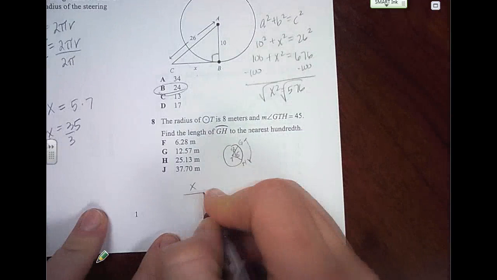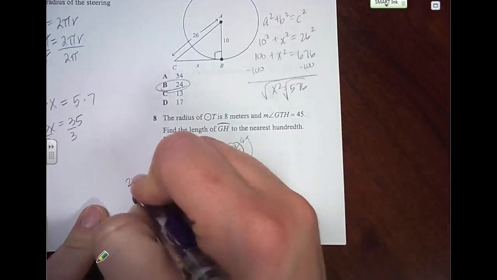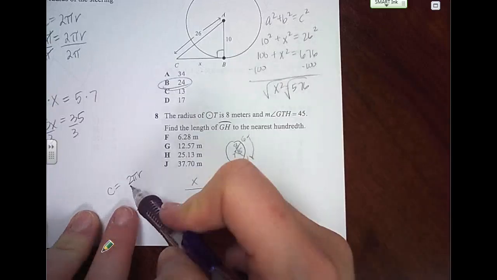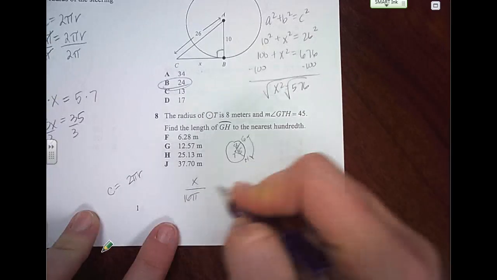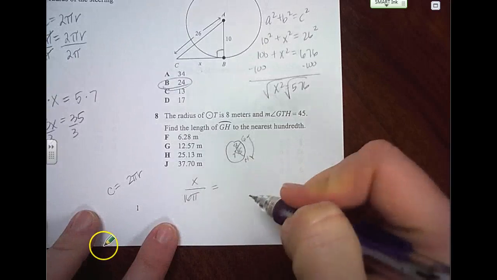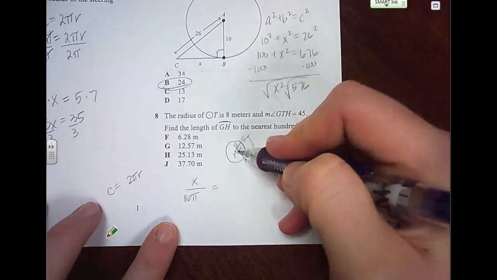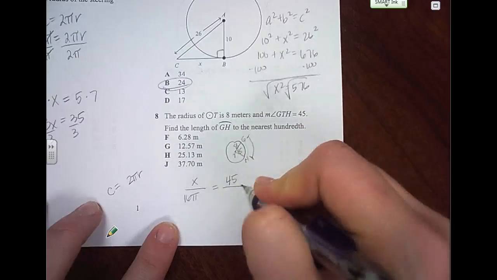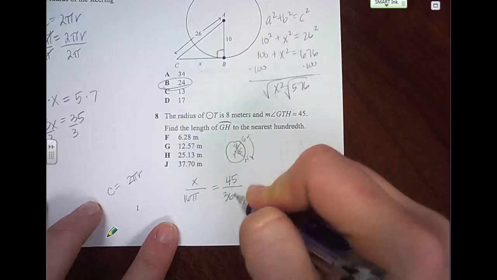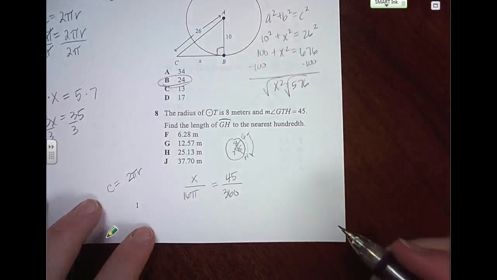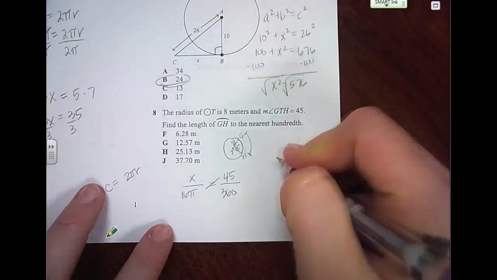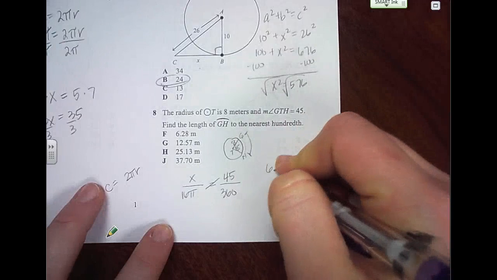So let's go x over circumference. Remember, circumference is 2 pi r. They gave us that the radius is 8, so if I put that in, 2 pi 8 or 16 pi equals, on the right hand side we have the degree measure of the arc. If this is 45, it's a central angle, then the measure of GH is 45. We're trying to find the length over the degree measure of the whole circle, which would be 360. So cross multiply. I'm going to do 45 times 16 pi in my calculator and then divide by 360. So the length of GH is 6.28.